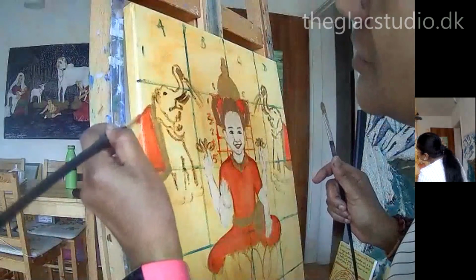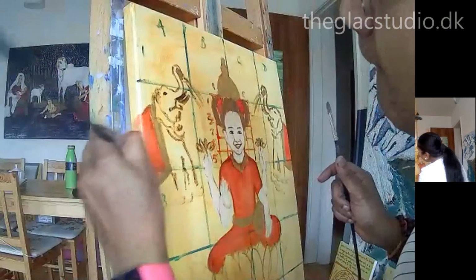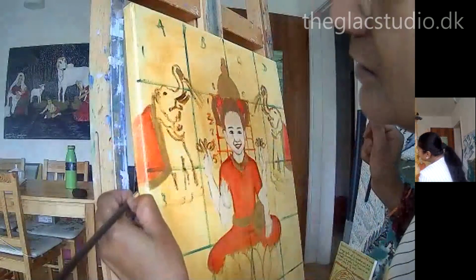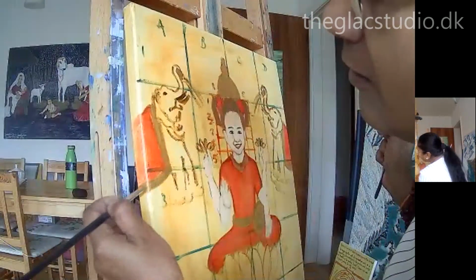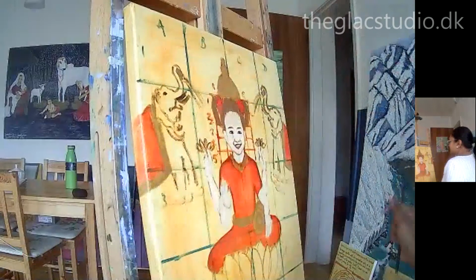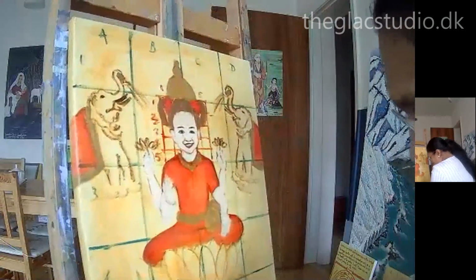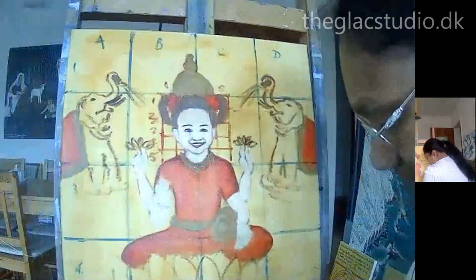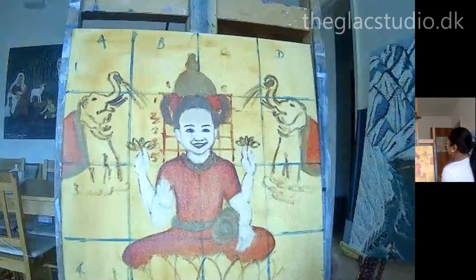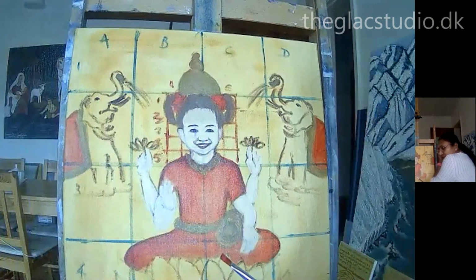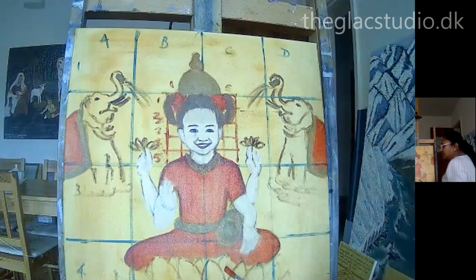So I'm just making sure that it's in alignment. And this elephant's cloth is also in alignment. Yes, we managed that. And now I'm ready to move on to the elephant itself. What color is the elephant?